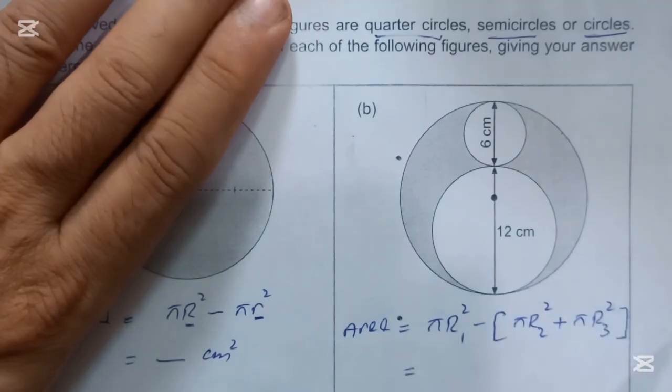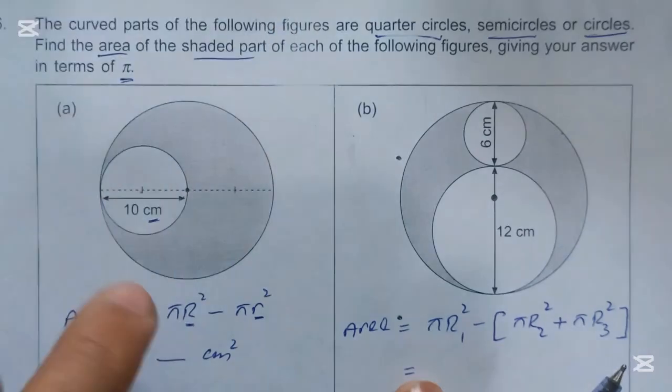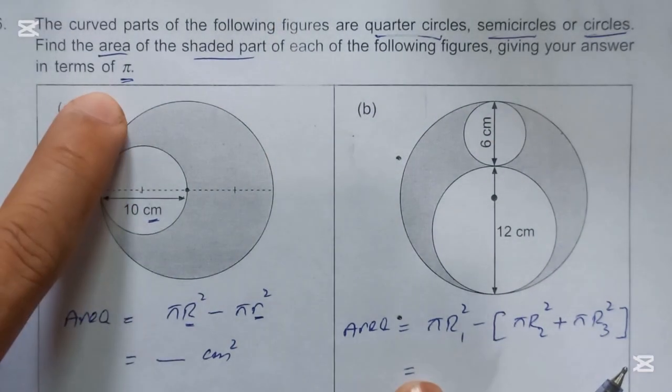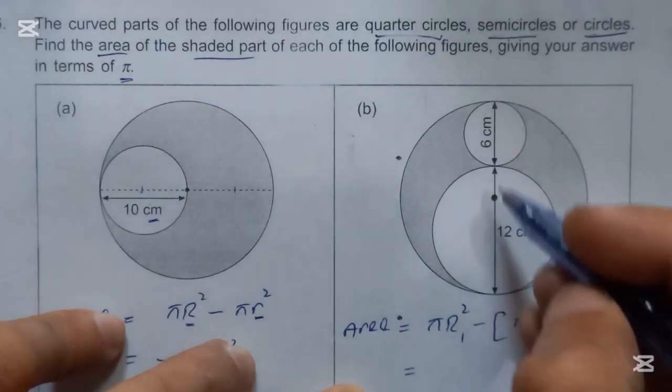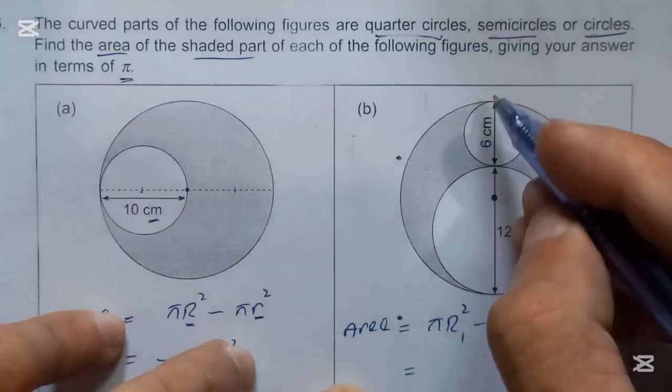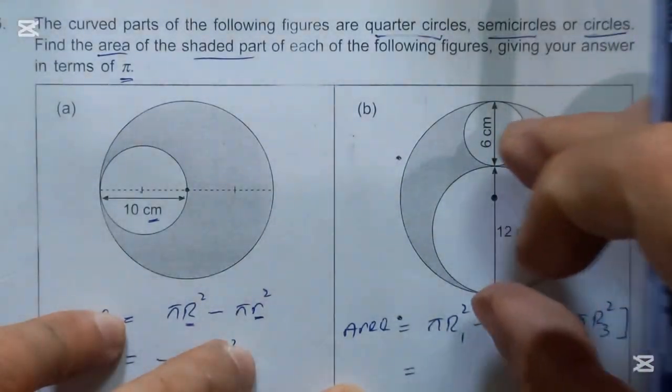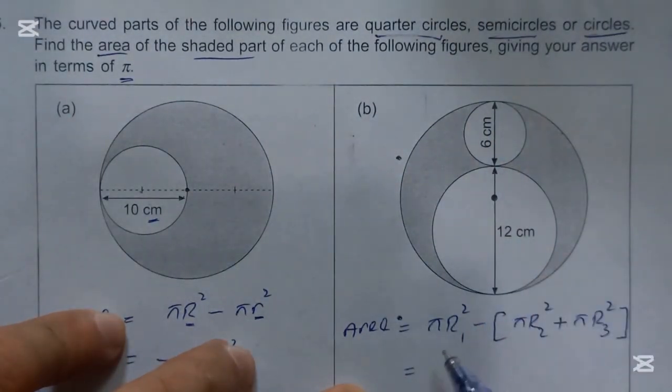Now you will put the values into the formula. Pi's value will not be placed because the statement is give your answer in terms of pi. So pi will remain as it is. R1 is the biggest one, so 12 plus 6 will be the diameter of the biggest circle. So 18 divided by 2, 9 will be the radius, so 9 will be placed in place of R1.